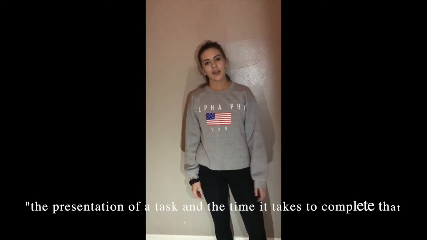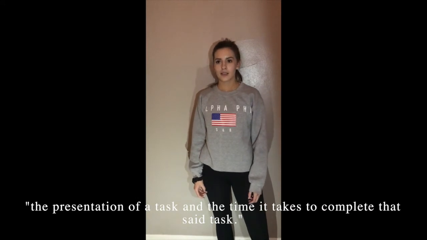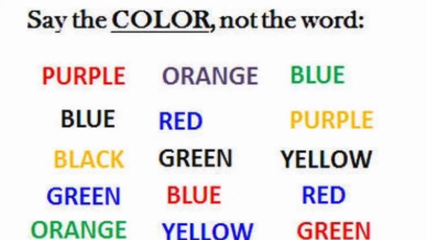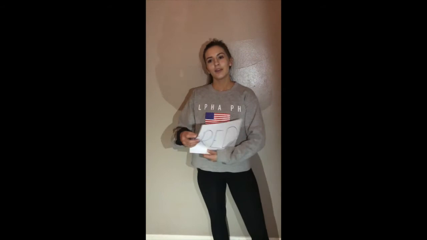The stroop effect is defined as the presentation of a task and the time that it takes to complete said task. The most commonly found use of the stroop effect is when words are written in a different color from what they say. For example, the word red being written in blue ink. Often it can be hard to recognize this difference, and many people say the word that they are reading rather than the color that they are seeing.